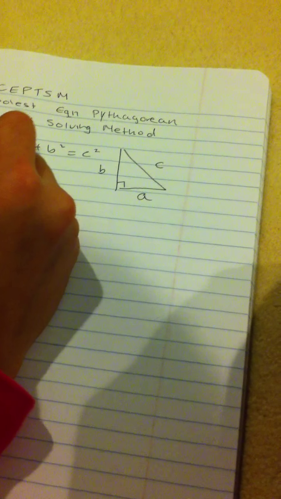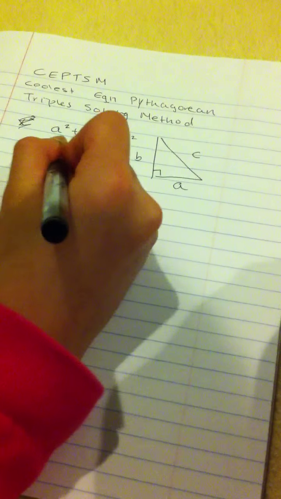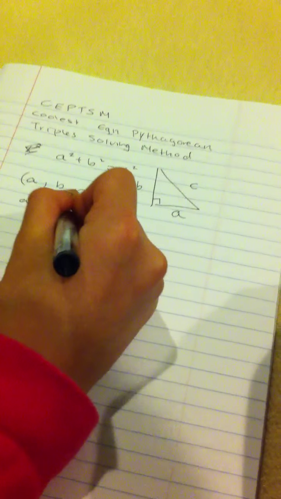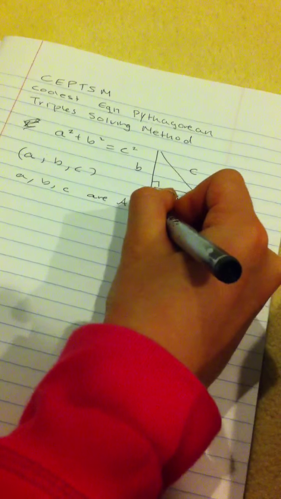So first, I'm going to start off with the Pythagorean theorem: A squared plus B squared equals C squared, for a right triangle with sides A, B, and C. This is the Pythagorean theorem. And today we're going to be looking for triples of A, B, and C, where A, B, and C are all integers.